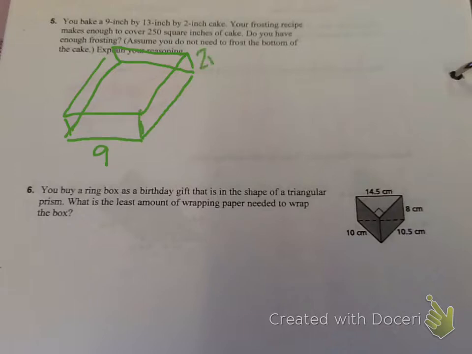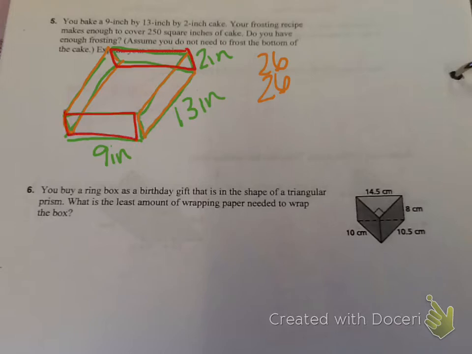Alright, so my height is 2 inches, and my width is 13 inches, and this is 9 inches. I would suggest that you draw them every time if you don't have one drawn. So this piece would be 13 by 2, which is 26, and we would have another one of those directly across from it. And then this back piece would be 9 by 2, and the front piece would be 9 by 2, which is 18 and 18.